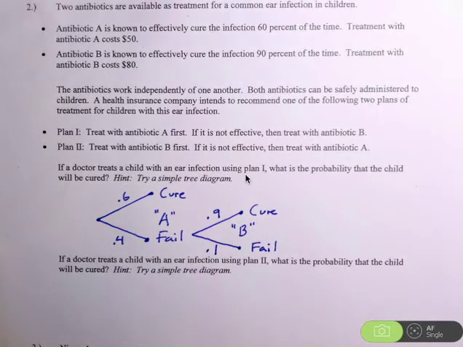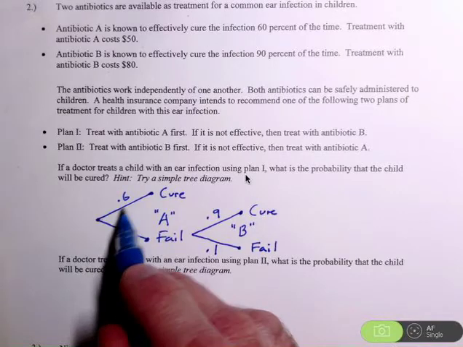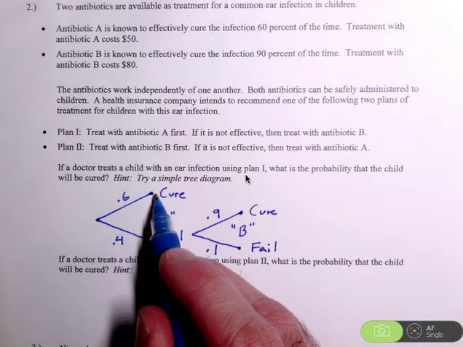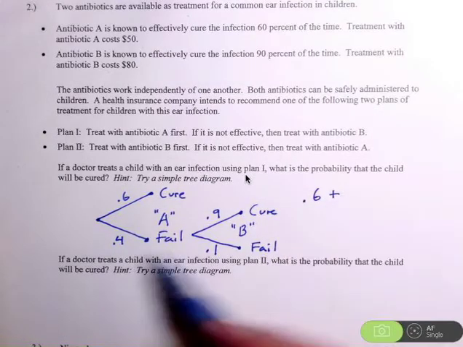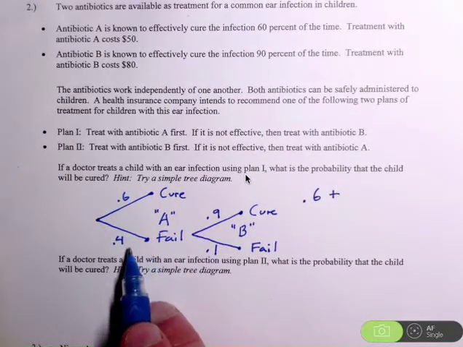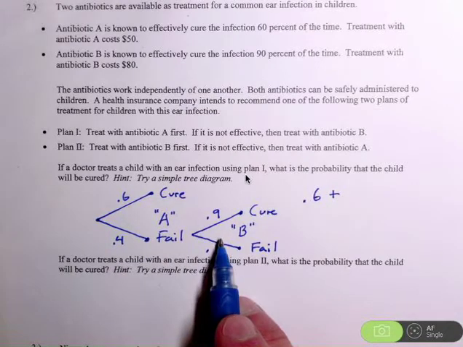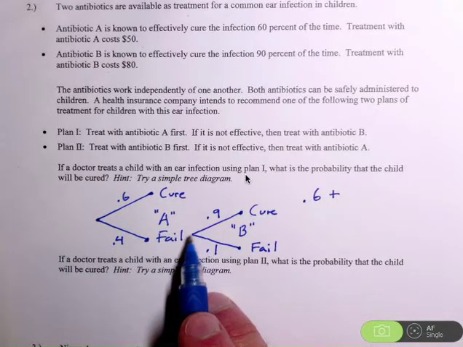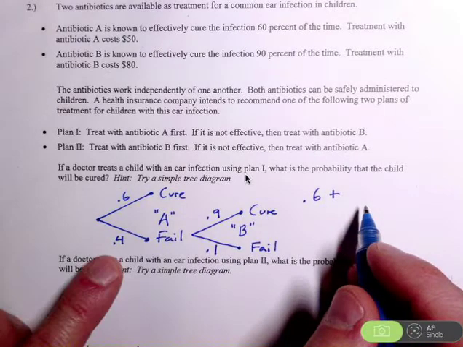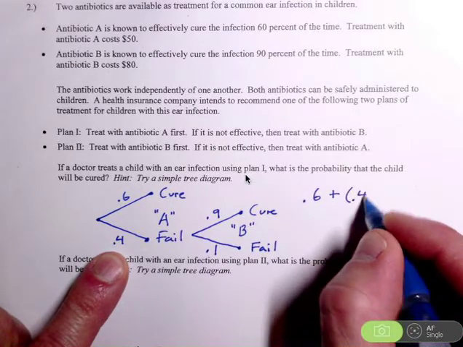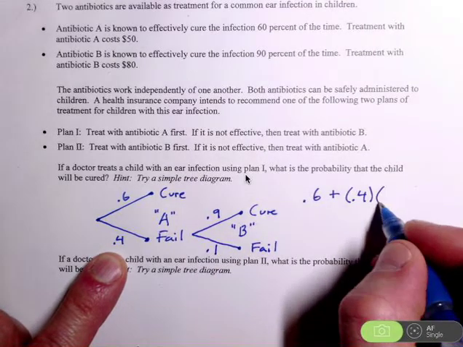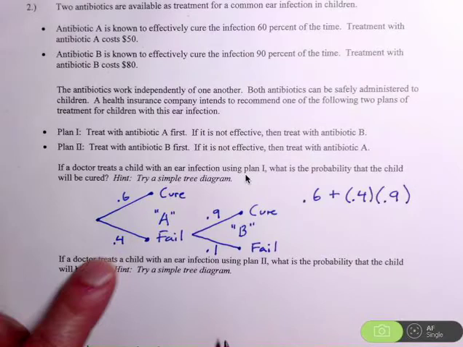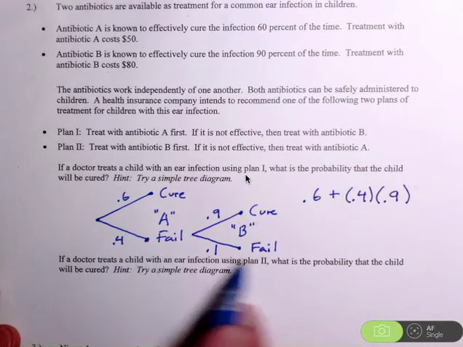So there's our simple tree diagram, and we're looking for the probability that the child is cured. So the child could be cured on the first round of antibiotics, that's antibiotic A. That would happen at a rate of 60%. So if antibiotic A fails, that happens 40% of the time, then antibiotic B will cure the infection 90% of the time. So assuming that A has failed, that's a probability of 0.4, then the probability that B cures them is 0.9. There we go.